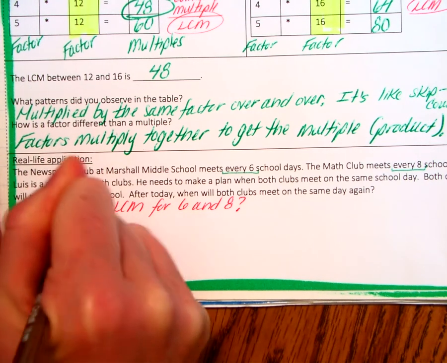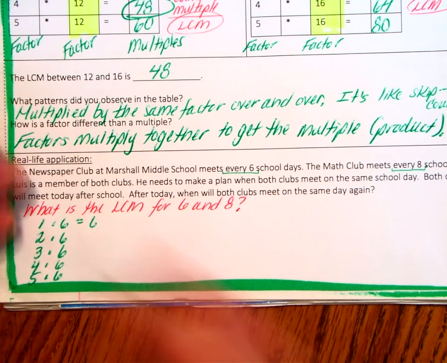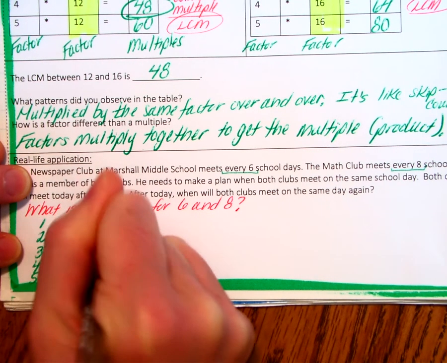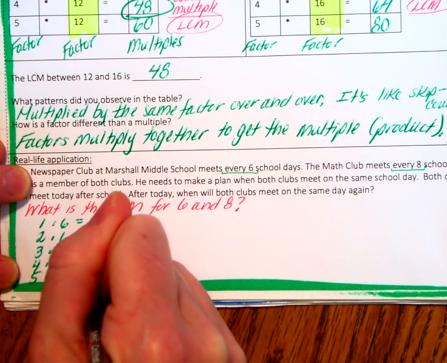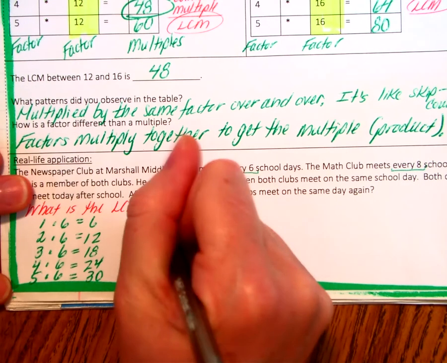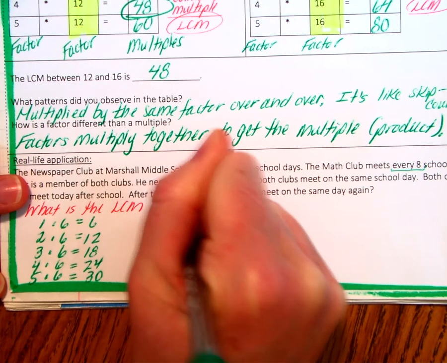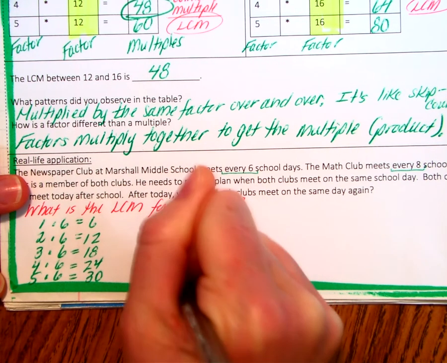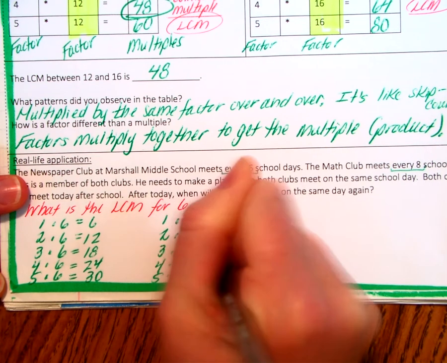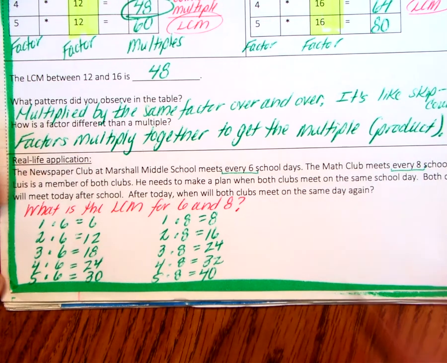So first we're going to work on the 6s. Finding multiples of 6. 1 times 6 is 6. 2 times 6 is 12. 3 times 6 is 18. 4 times 6 is 24. And 5 times 6 is 30. Okay, we've started a nice list for 6s. Let's create another list for 8s. 1 times 8 is 8, 2 times 8 is 16, 3 times 8 is 24, 4 times 8 is 32, and 5 times 8 is 40.